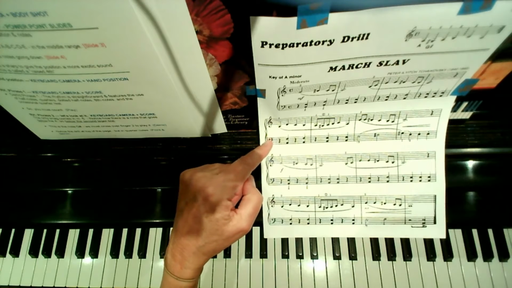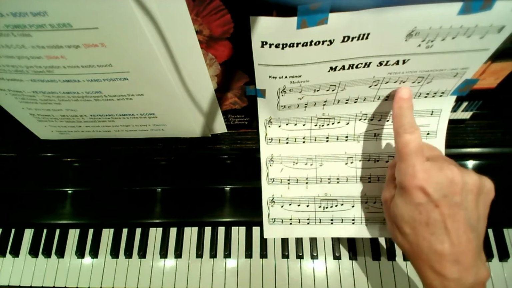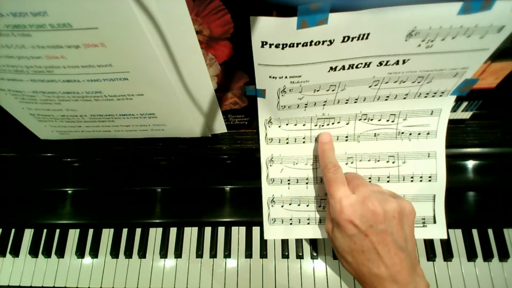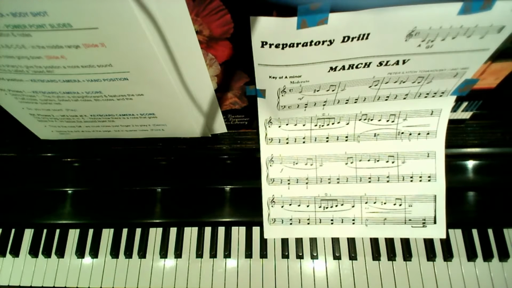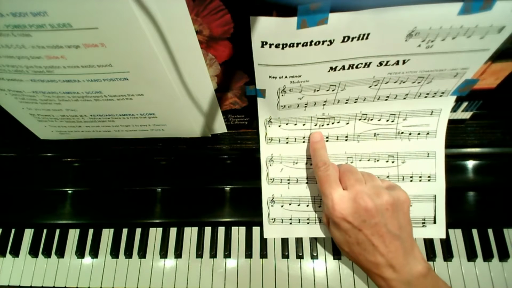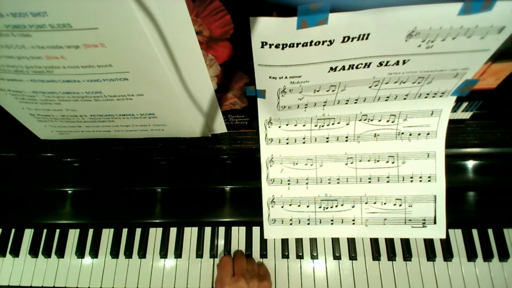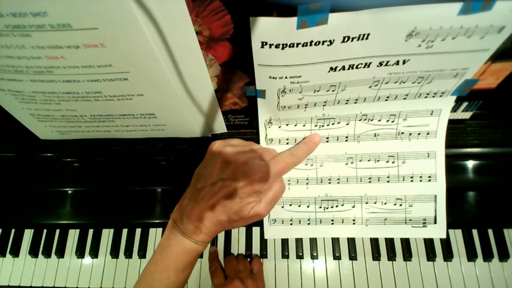The only snag comes in measure 6. So 1, 2, 3, 4, 5, 6. And notice how there is a note that goes down below the A. The A had the two ledger lines. And so we're going to have to take, from our position A minor, we're going to have to cross over a half step with finger 2 to catch that note, which is G sharp.